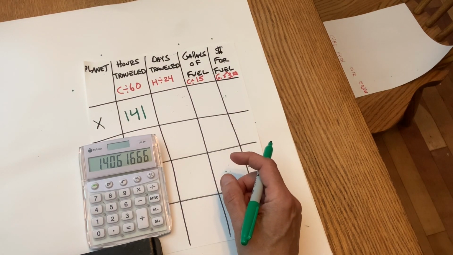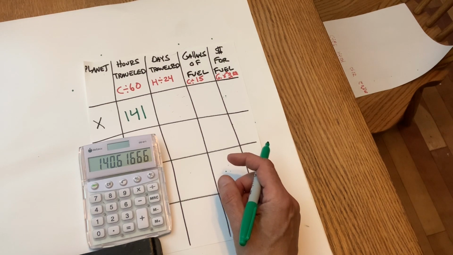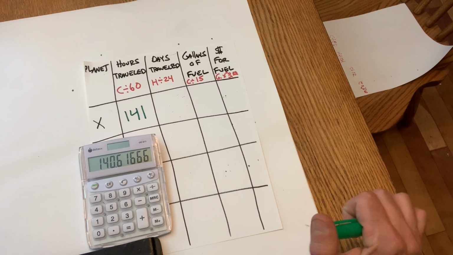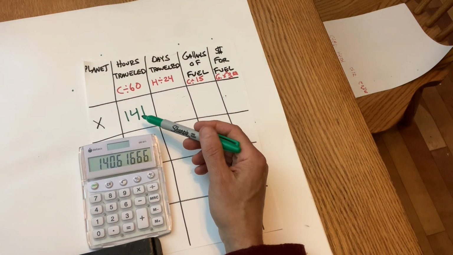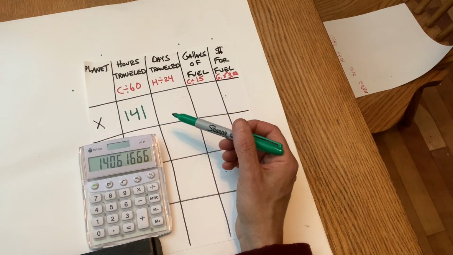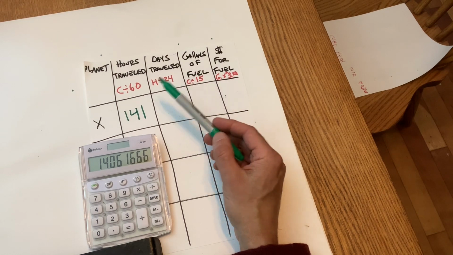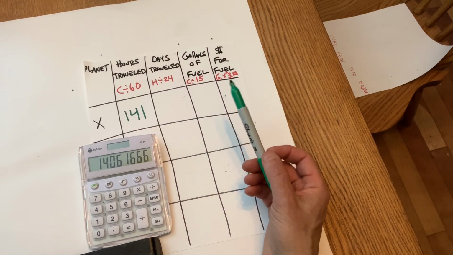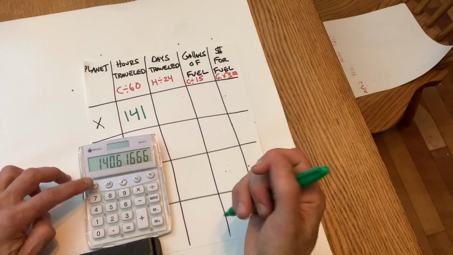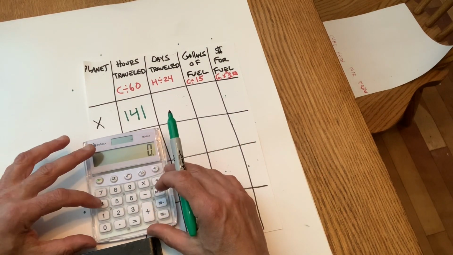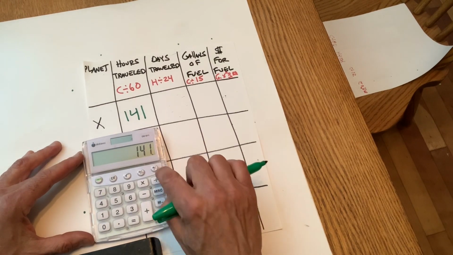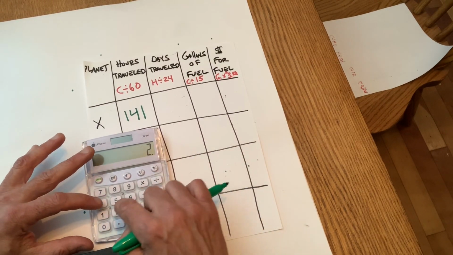That's a number that's hard to envision. So we're going to convert that to how many days it would take. We're going to convert 141 hours to days. And what you do is you take your hour number and you divide it by 24, because there's 24 hours in a day. So on my calculator, I'll type in 141, that's the hours, divided by 24.